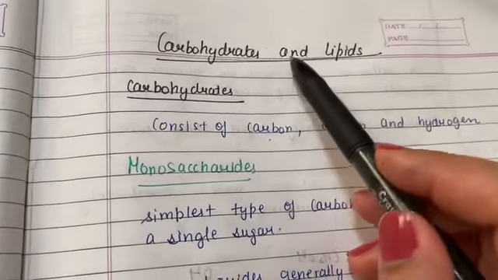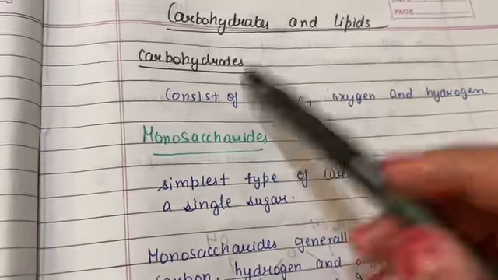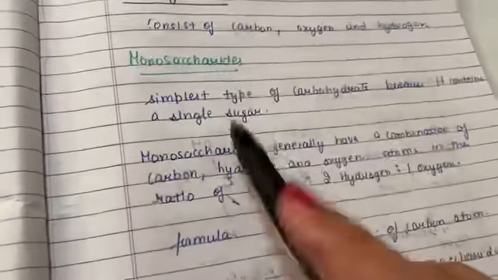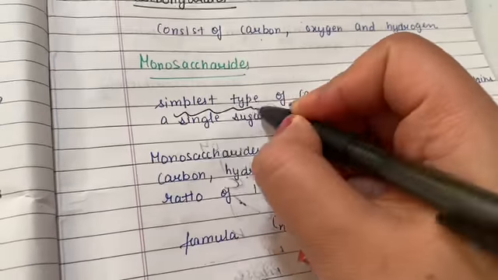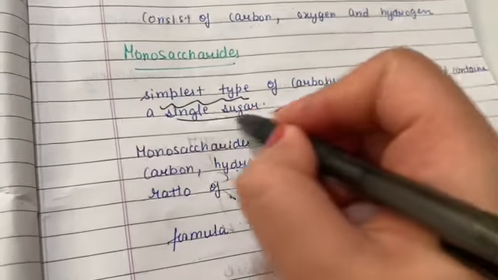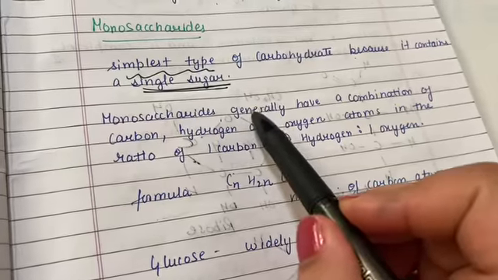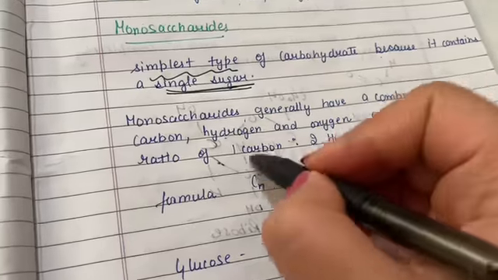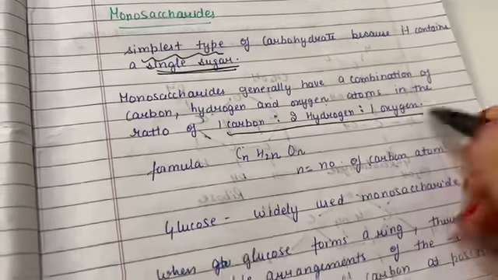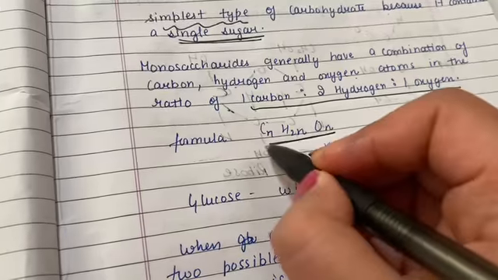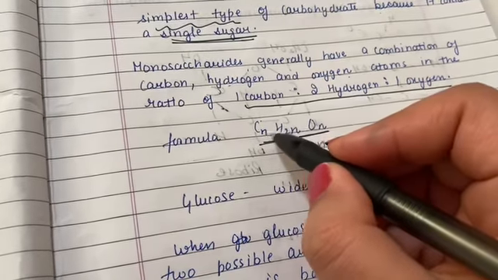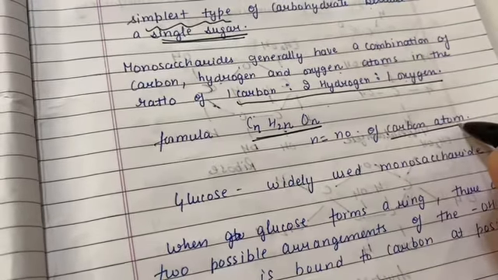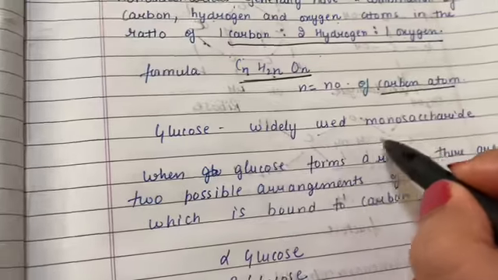I'm going to discuss carbohydrates and lipids. Carbohydrates consist of carbon, oxygen, and hydrogen. Monosaccharides are the simplest type of carbohydrates, because they contain just a single sugar. Monosaccharides generally have a combination of carbon, hydrogen, and oxygen atoms in the ratio of 1:2:1. The formula for monosaccharide is CnH2nOn, where there is one carbon, 2 hydrogen, and 1 oxygen, and n is the number of carbon atoms. Glucose is the most widely used monosaccharide.